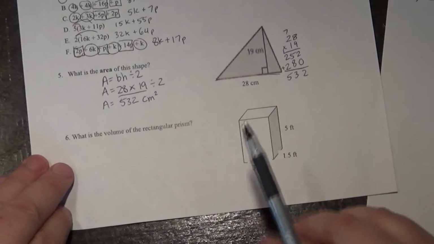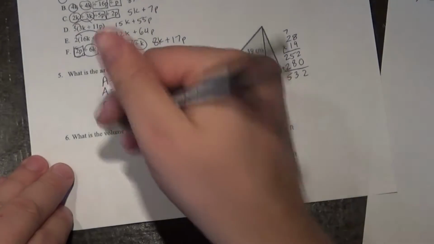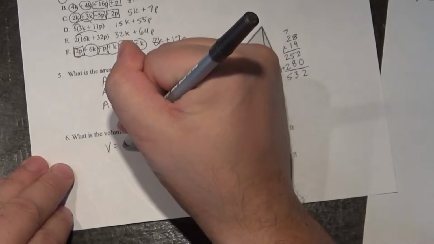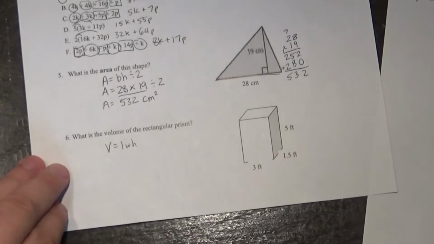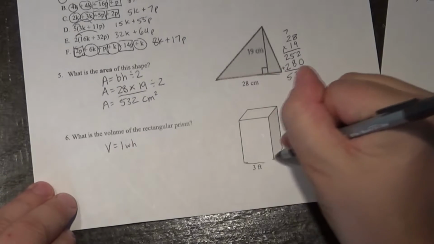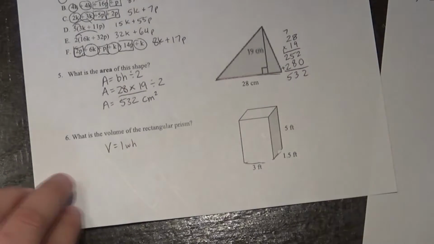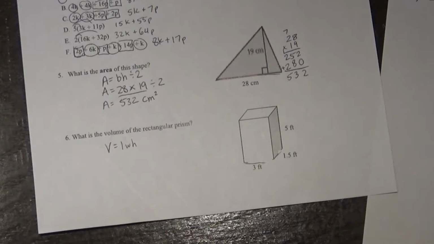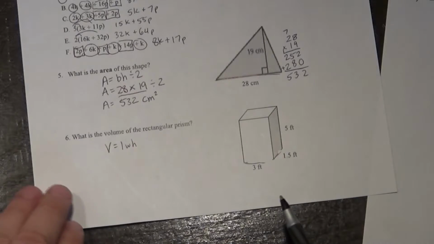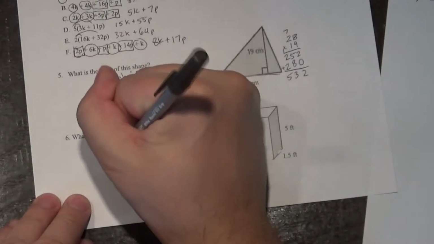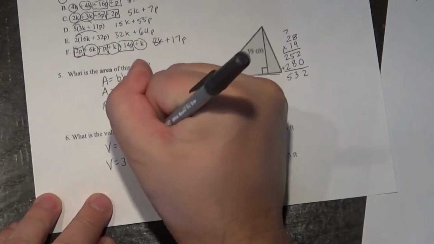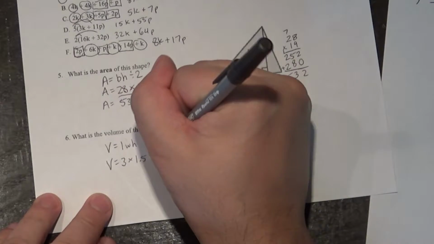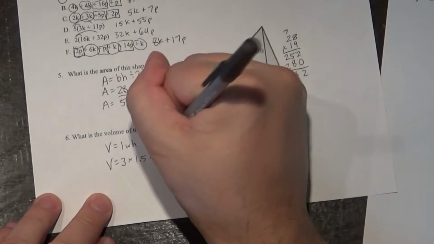Down here, now I'm on to the volume of this rectangular prism. So again, we're going to use our formula. The volume for a rectangular prism is length times width times height. So I know all of my dimensions are here. And the neat thing about this is I can mix them around. So maybe I write down the height times width times length, and that's okay. So my length is going to be 3 feet. My width is 1.5, or 1 5/10, and my height is going to be 5.